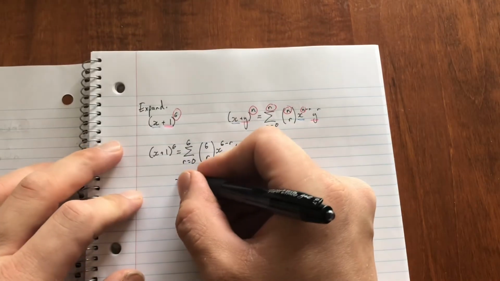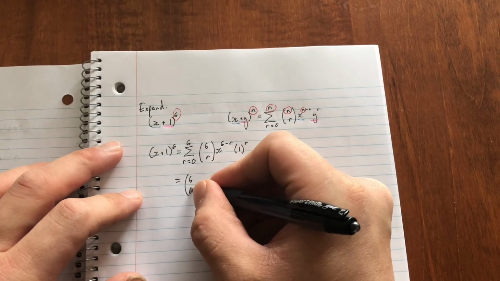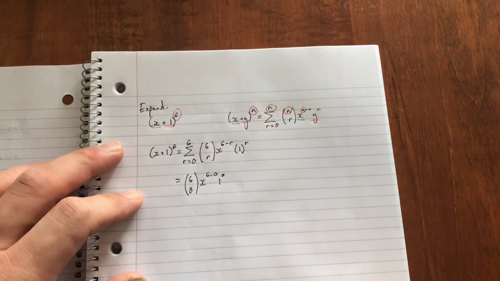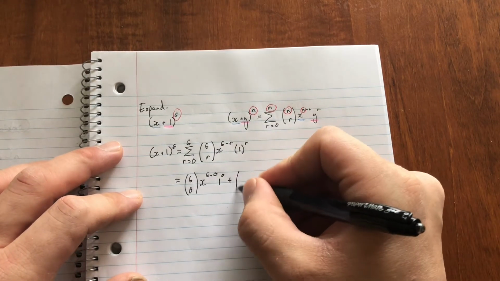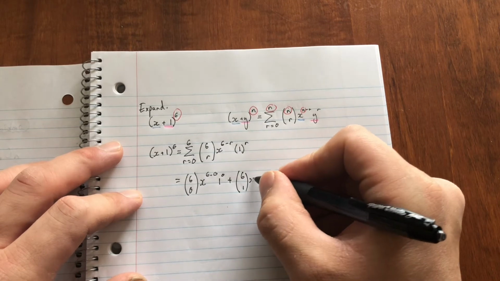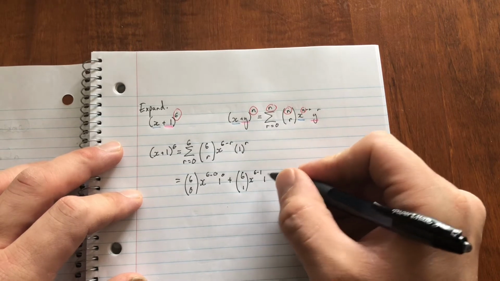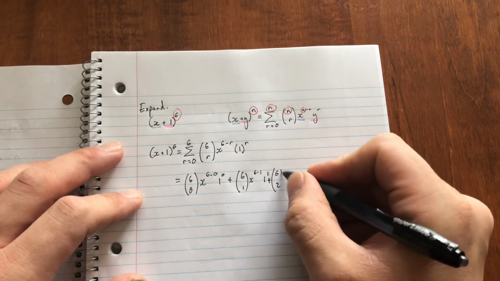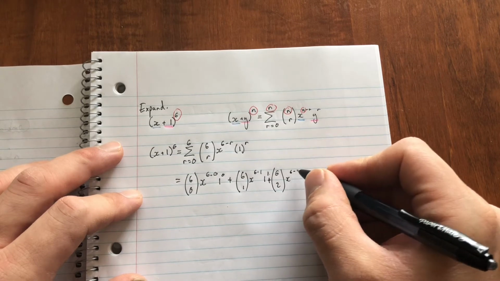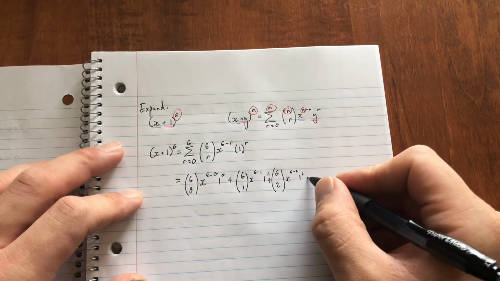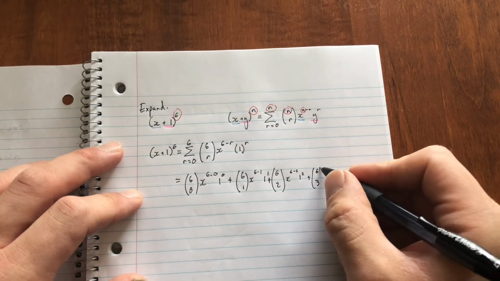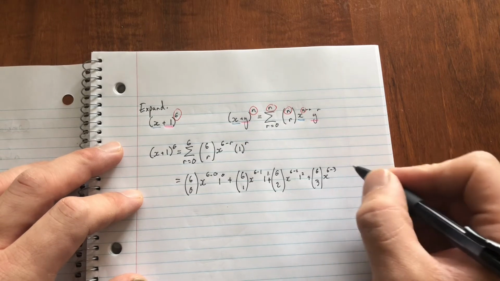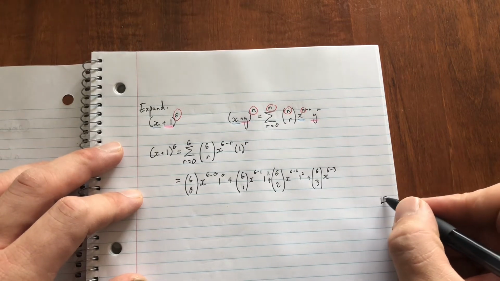So we'll set r equal to 0. Well, that's 6 choose 0, x to the power 6 minus 0, 1 to the power 0. And then we'll go to 1. So that's 6 choose 1, x to the power 6 minus 1, 1 to the power 1. And then 2. And 3. And at this point, I wish there was a way to fast forward. I'm sure that there is. Hopefully you are fast forwarding. Fast forward pretty much until you get to that spot there.